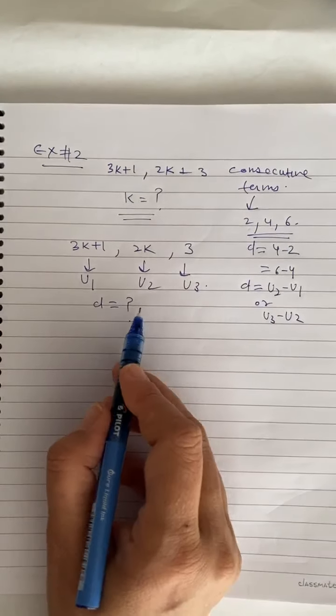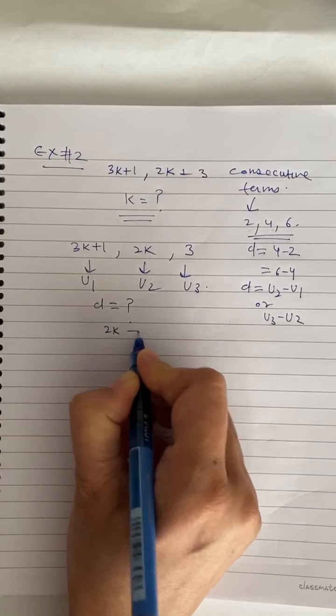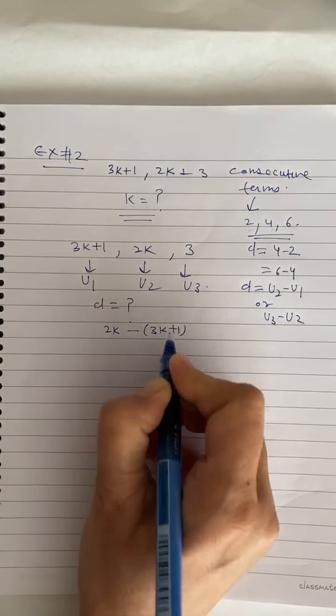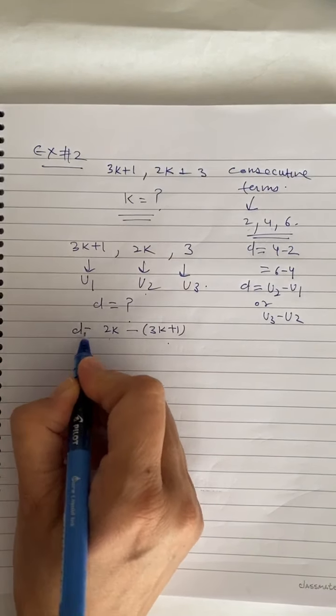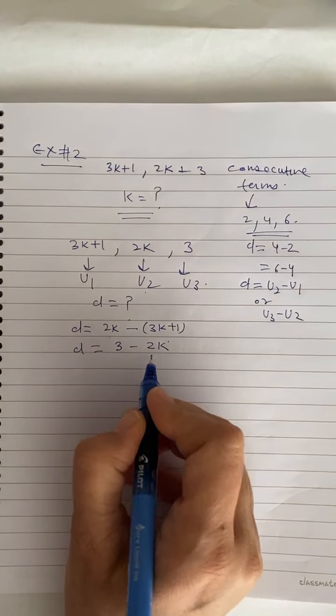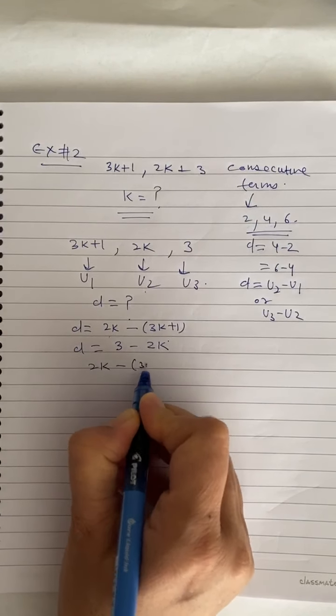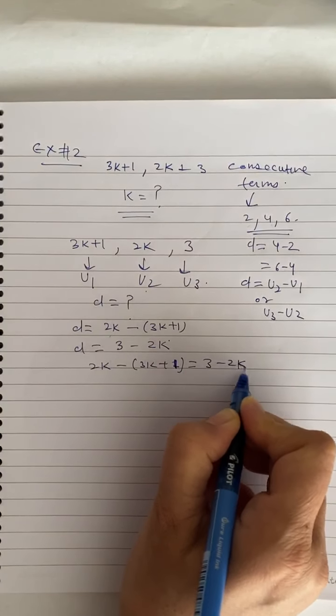So for this one, to find d, my d will be 2k minus, I'm going to use brackets. What I did here is u2 minus u1, and this is d, and also d is equal to 3 minus 2k. But both of them are d, which means both of them should be the same. So 2k plus 1 must be equal to 3 minus 2k.